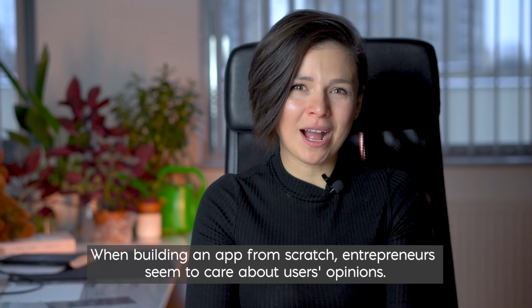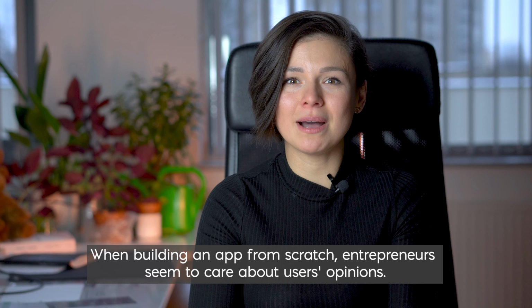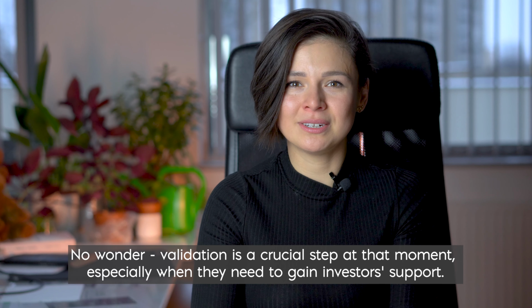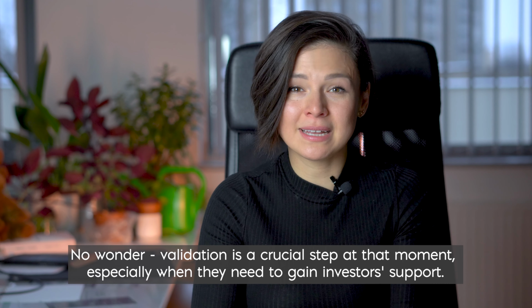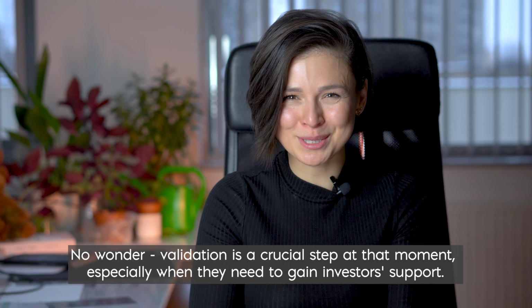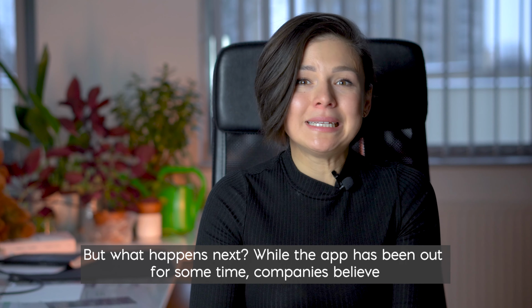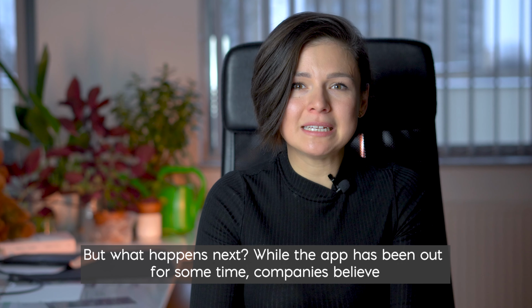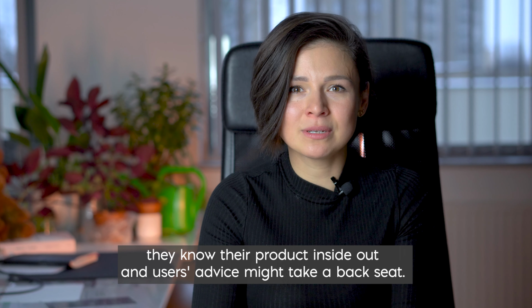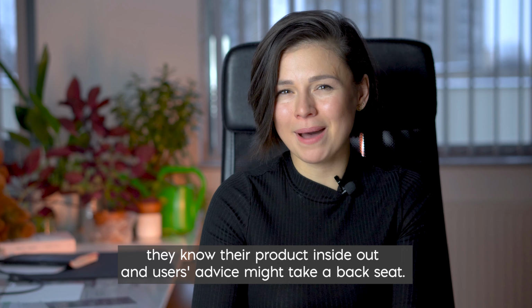When building an app from scratch, entrepreneurs seem to care about users' opinions. No wonder, validation is a crucial step at the moment, especially when they need to gain investor support. But what happens next? While the app has been out for some time, companies believe they know the products inside out, and users' advice might take a back seat.